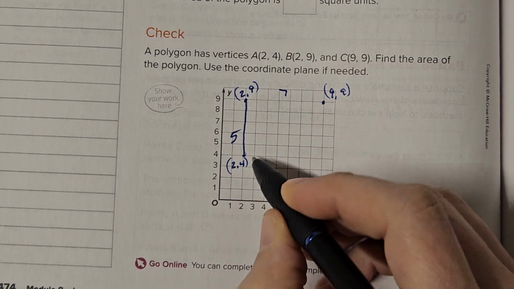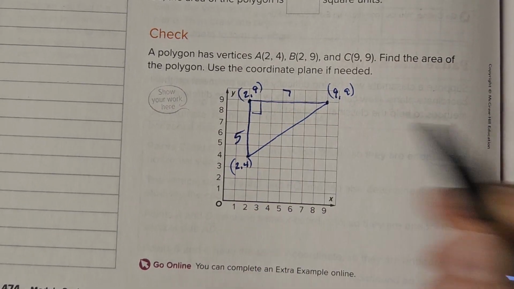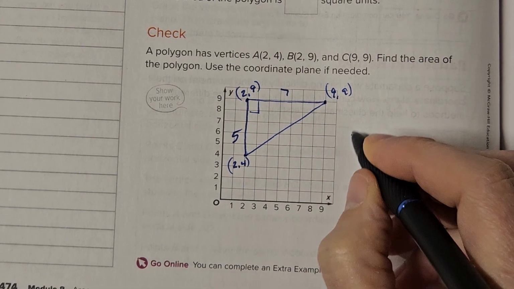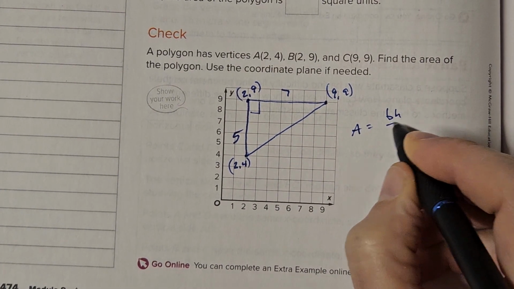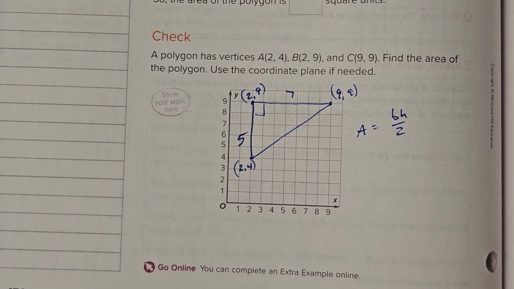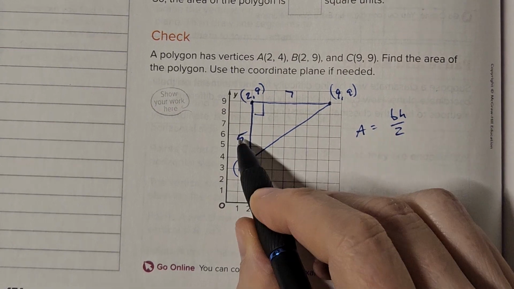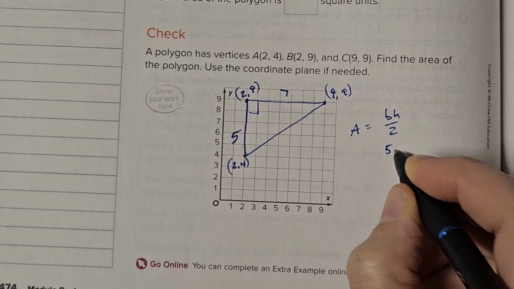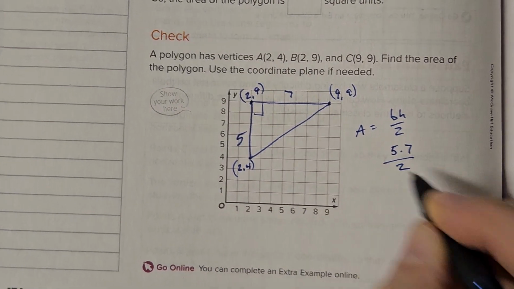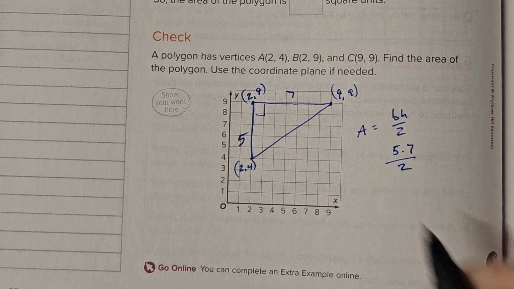And this polygon, like we said earlier, is a triangle. Here's your right angle. And remember, area of a triangle is base times height divide 2. For real, guys, write the formula, substitute the values of the variables, and then do your math. The base, let's say, is 5. The height is 7, and we're going to divide that by 2. 35 divide 2, 17.5.